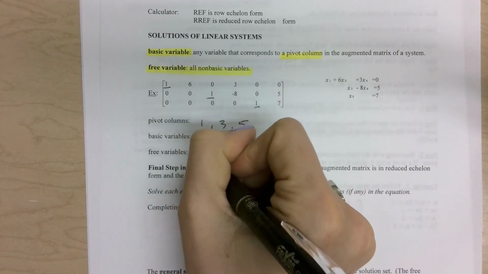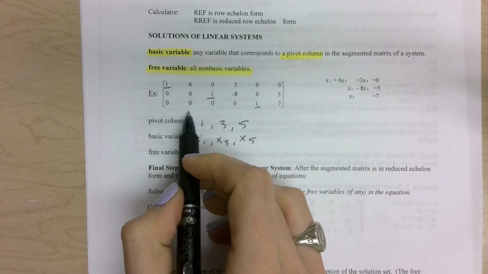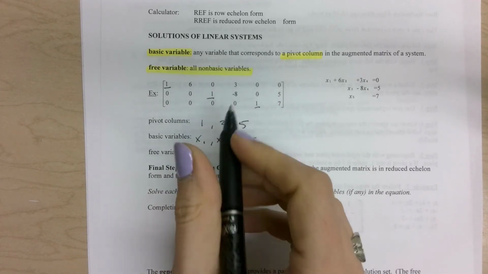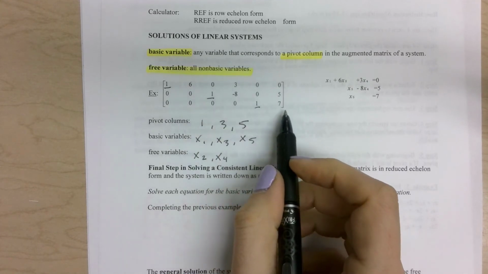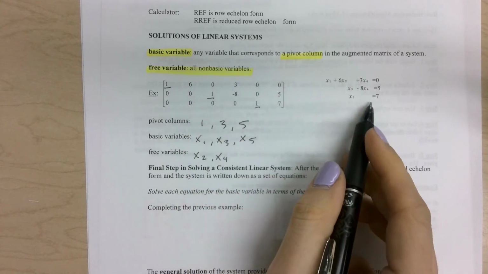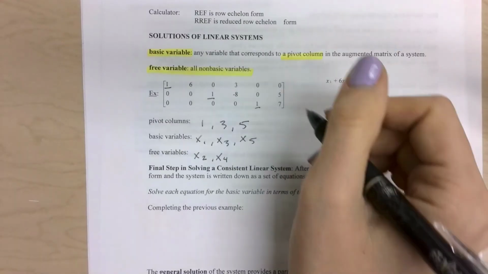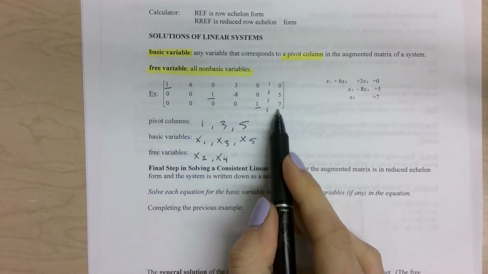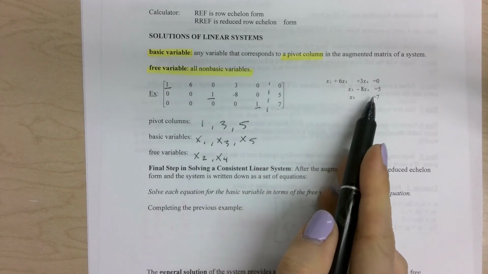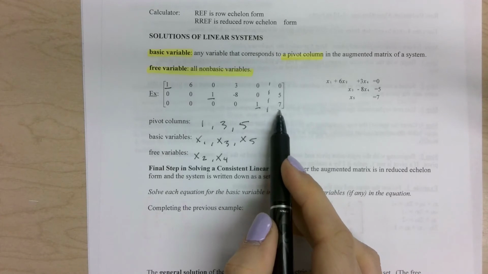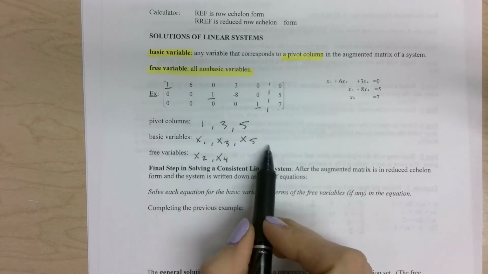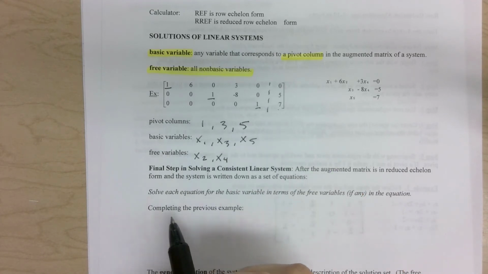So that means x2 is a free variable. There's no pivot in this column. And x4 is a free variable. And assuming that this, oh, no, they told us over here that this is, in fact, an augmented matrix. So this is the constants that are on the other side of our equations. This is not another column for another variable. So we have 3 basic variables, 2 free variables.